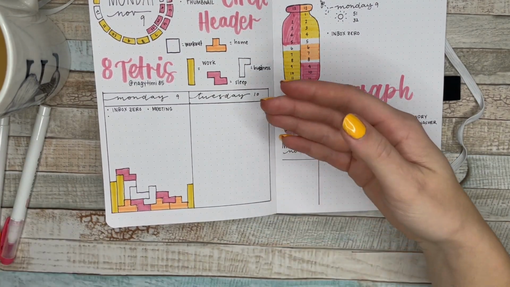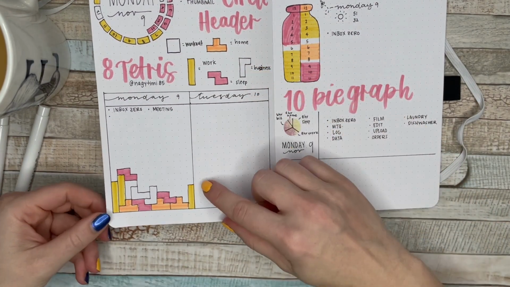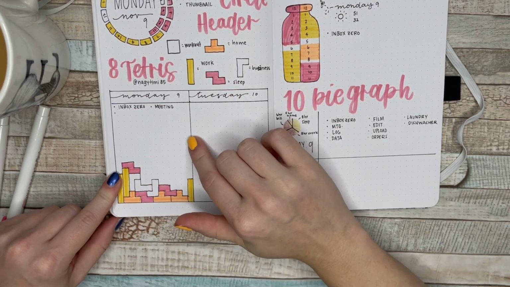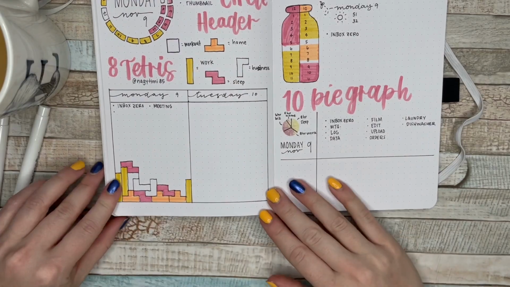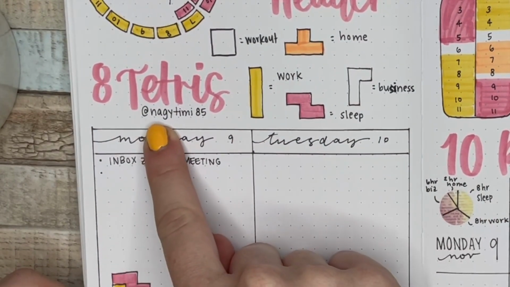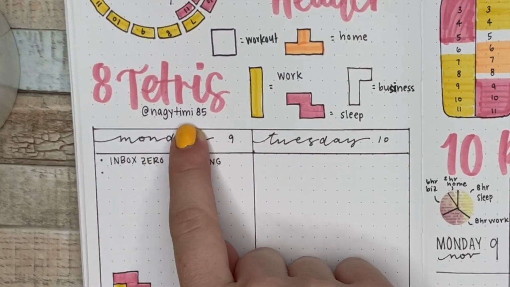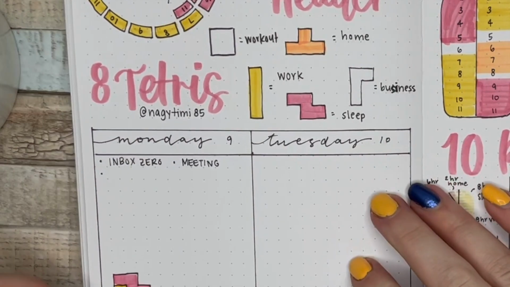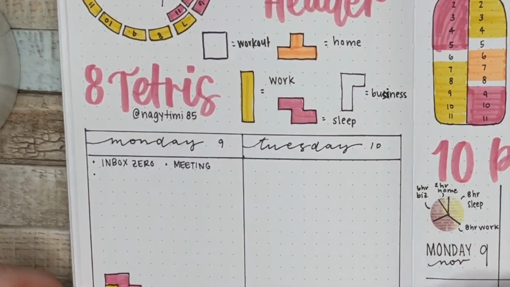You could also do 1 hour if you wanted. I left it at 2 hours because then you have a bunch of room to be able to write your tasks on top of that as well. So that's a fun way of doing it. And if you want to go to Naggy Timmy 85, that is who I saw did this originally. So go check out that account.